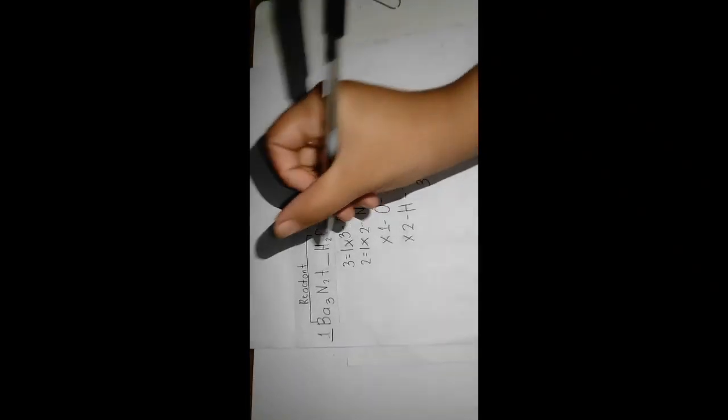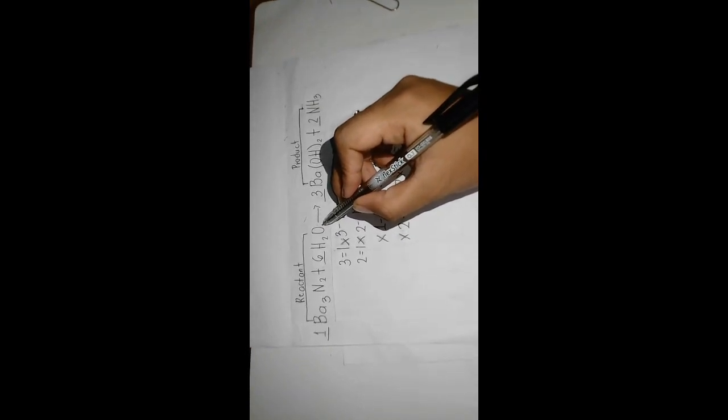So we need to find a number to equal the product side. So we put 6 here. So 1 times 6, 1 times 6 equals 6. So as we can see, it is equal. So the hydrogen will be affected also. So 2 times 6, it is equal to 12. So we need to check if it is balanced or not.